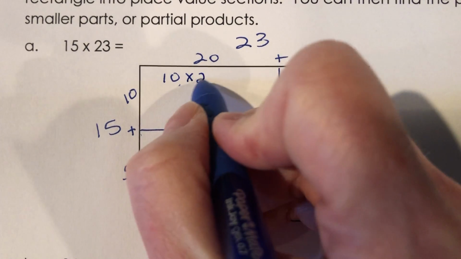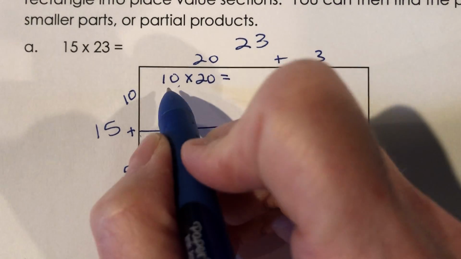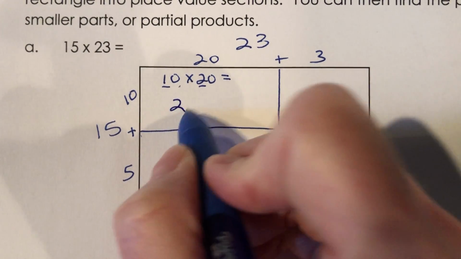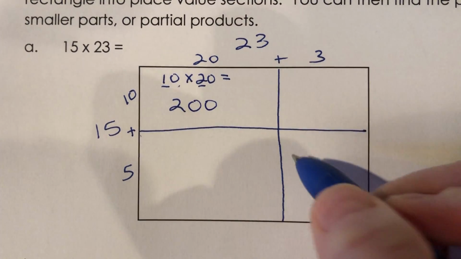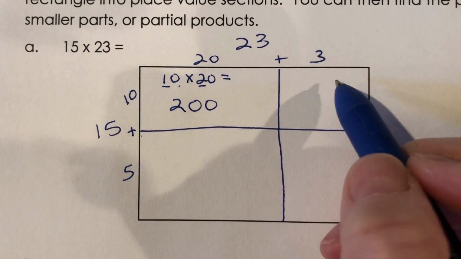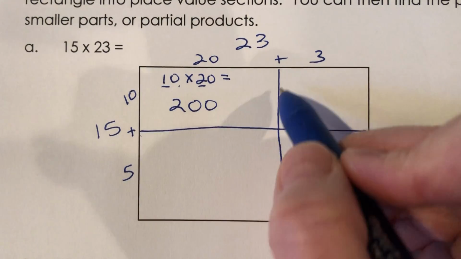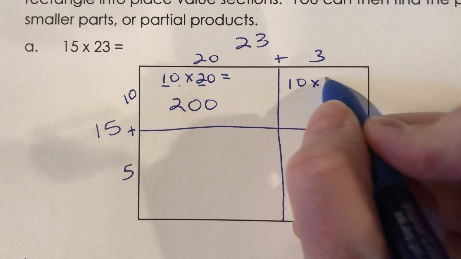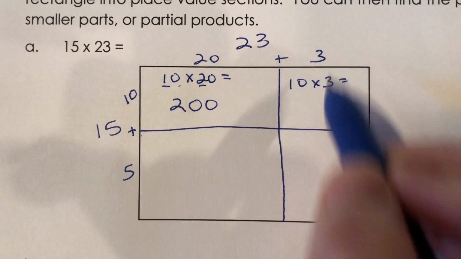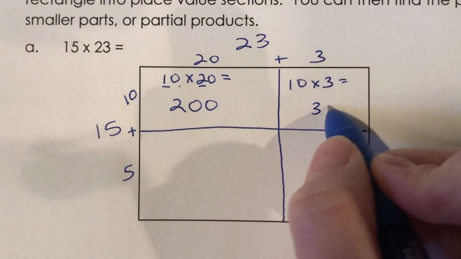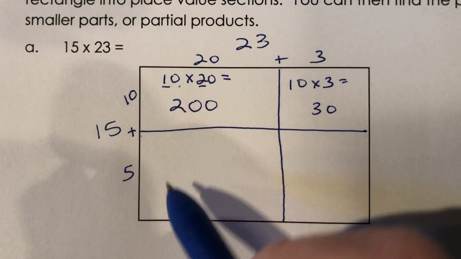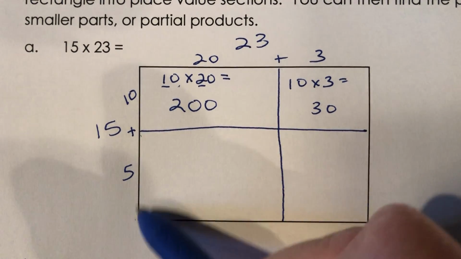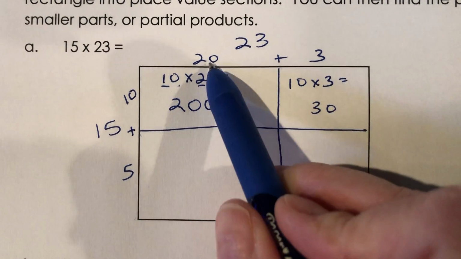So to find the area of that, we would do 10 times 20. And you already learned that you can do 1 times 2 is 2, and then there are 2 zeros. Now this little section right here, if this side's 10, so is this, is 10 by 3. So to find the area of this piece, you would take this 10 times that 3, and you would get 30.